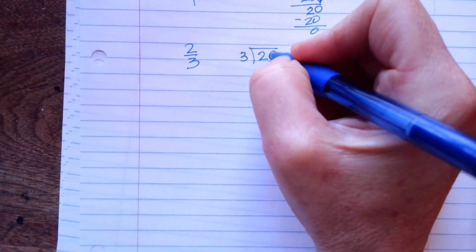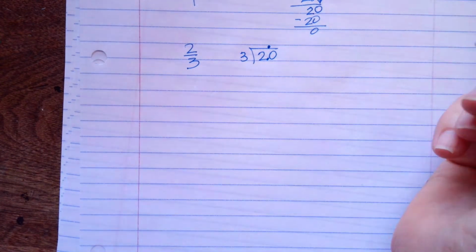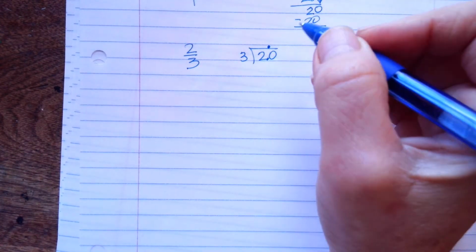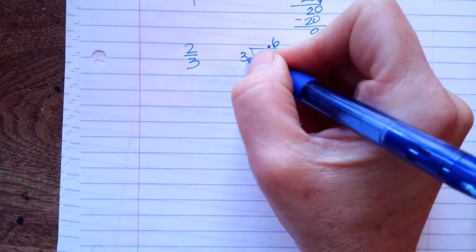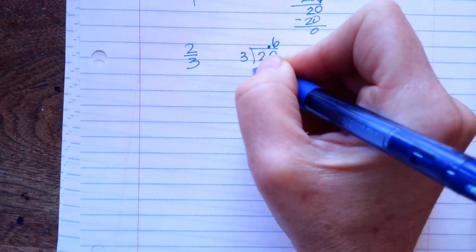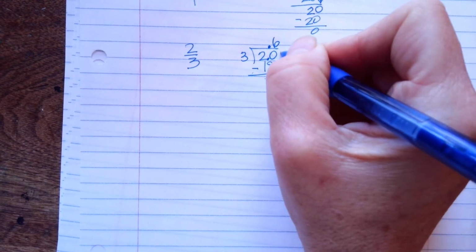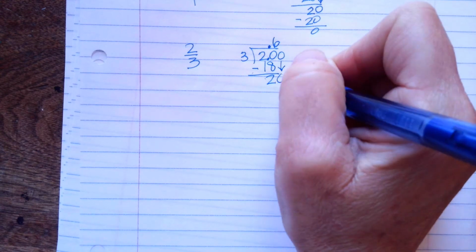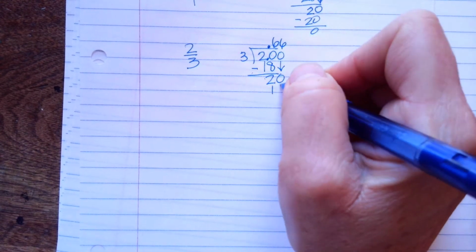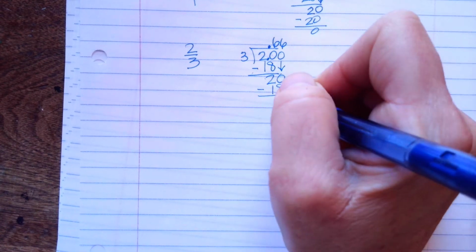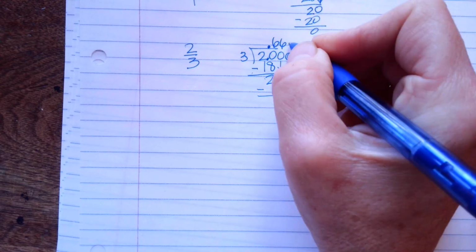So we add our 0, we put a decimal here, and then we bring it up like this. 3 goes into 20 how many times? 6 times. 6 times 3 is 18. 20 minus 18 is 2. And it doesn't matter how many times we add a 0, it's going to keep equaling 6. So it's never going to clear, but that's okay.